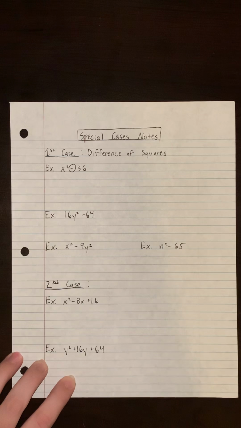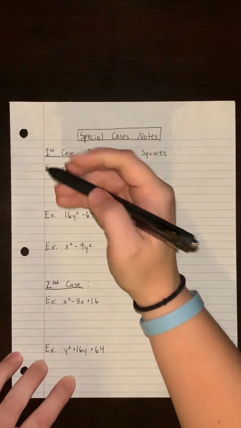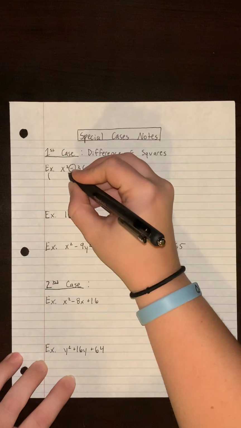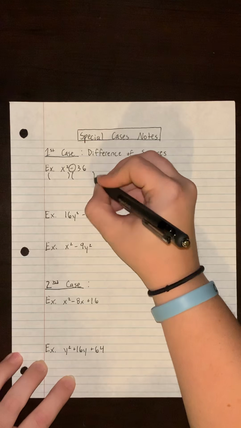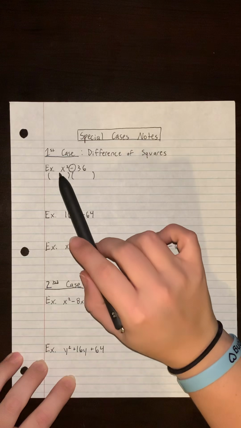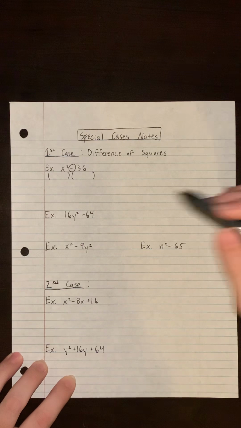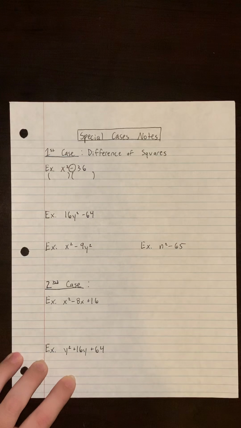So basically what you want to do is take the square root of both of these, and you're going to have two different binomials. So you're going to take the square root of the first term. The square root of x squared is just x, because x times x is x squared.